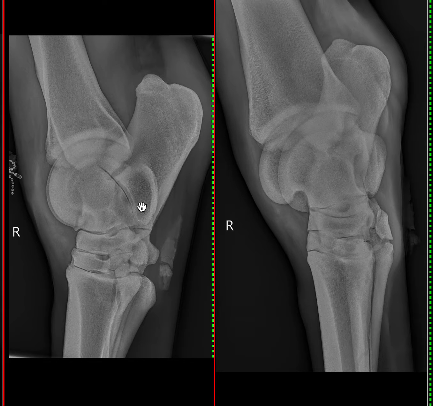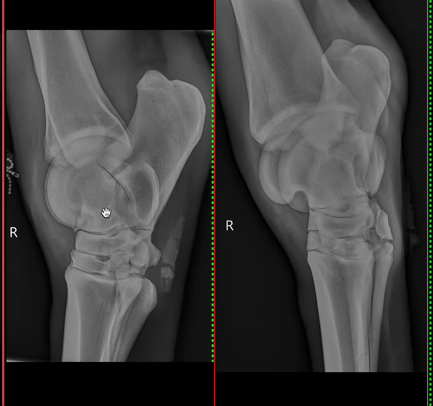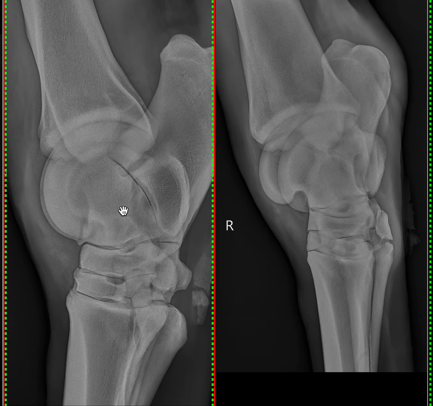So on the screen at the moment we've got a lateromedial view to the left of the screen and a dorsomedial plantarolateral oblique view. The views are centred on the tarsus. They're relatively well exposed, relatively well centred. The main pathology that we see on these two views is a small osseous fragment, which we can see just here, just distal to the distal intermediate ridge of the tibia. You can see that on the distal intermediate ridge of the tibia, we have a small subchondral bone defect, which corresponds nicely to the small osseous fragment that we see distally.